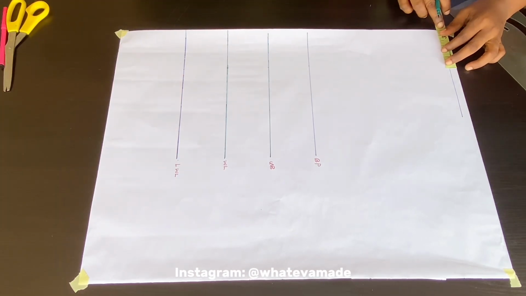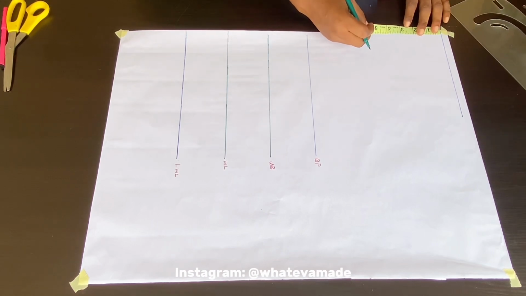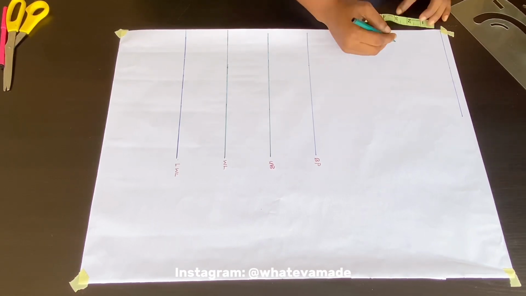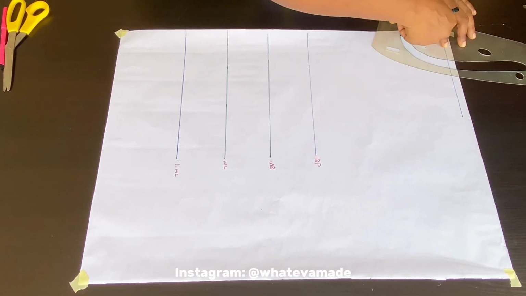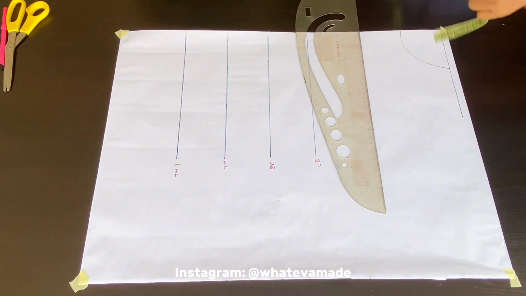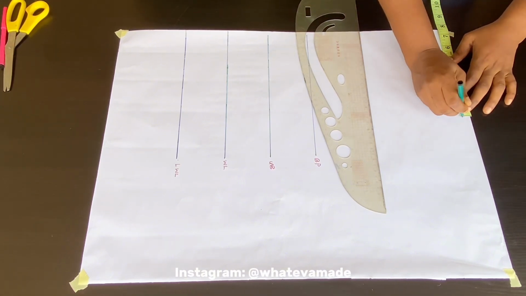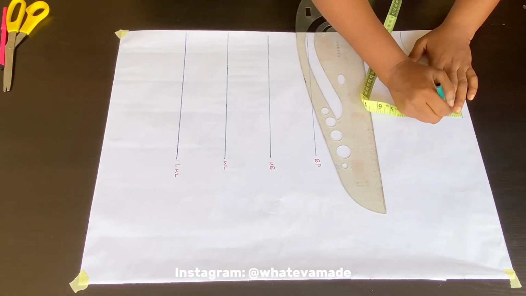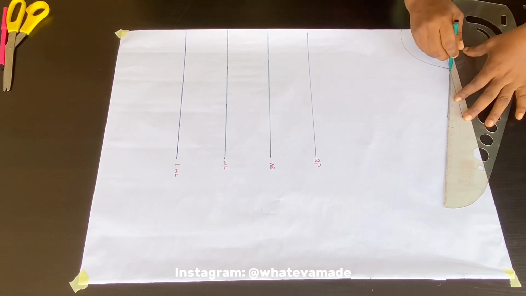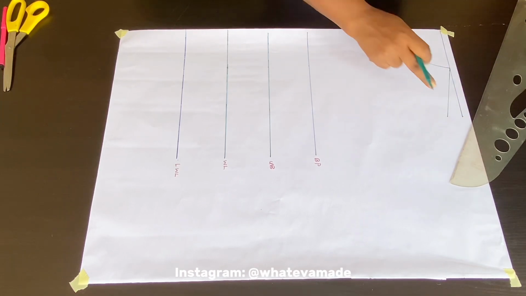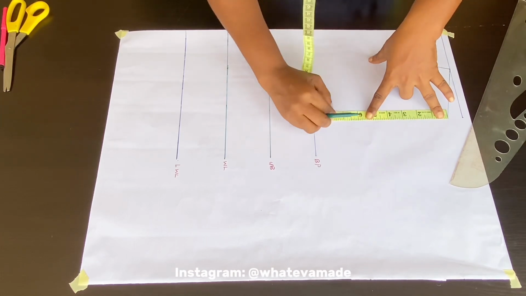For my neck width, I took 3.5 inches. For the neck depth, I took 3 inches. The neck depth here is not important because I'll still lower it. I'm just creating it so that we'll have a base for our bodice. For my shoulder, I input my shoulder measurement divided by 2 and I came down 1 inch to get my shoulder slope. Now I'm going to take my armhole depth.